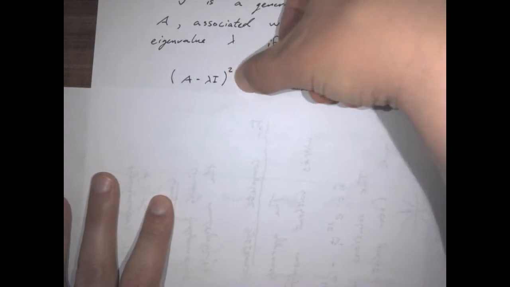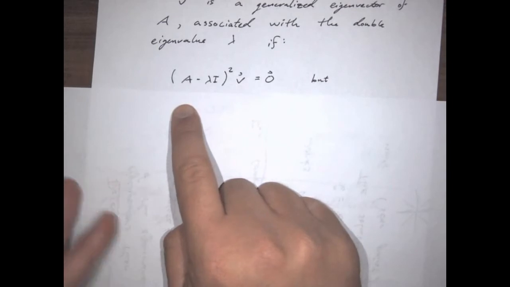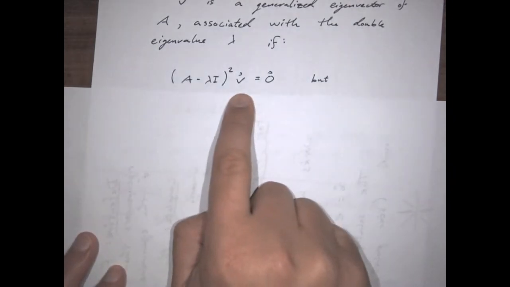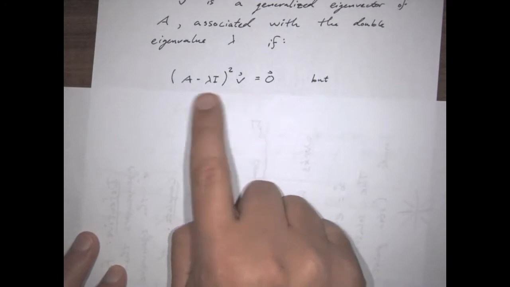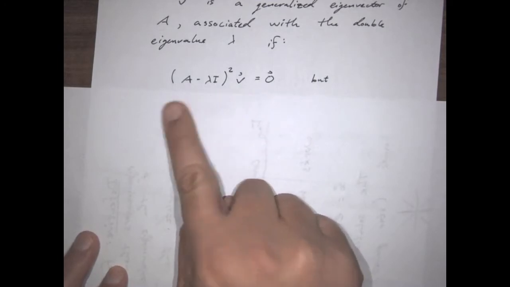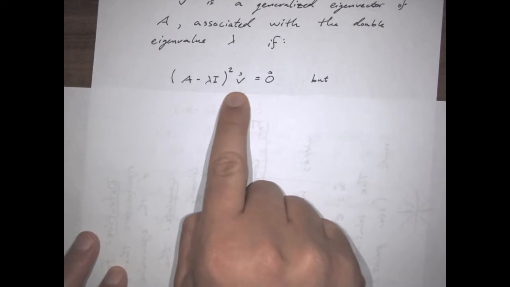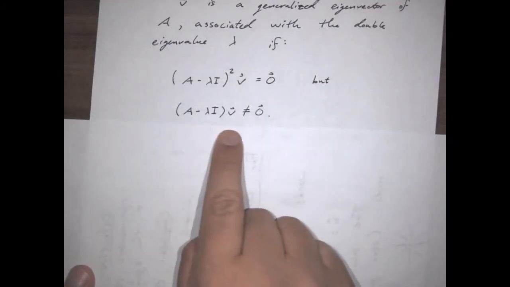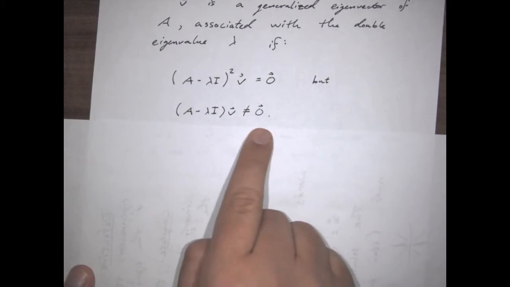However, now we're not taking the null space of it, but we're taking the null space of the square of it. So you take the matrix A minus lambda I, you square it, and we're looking for something which times V will equal 0. So A minus lambda I squared times V equals 0 on the one hand, but A minus lambda I times V itself is not equal to 0.